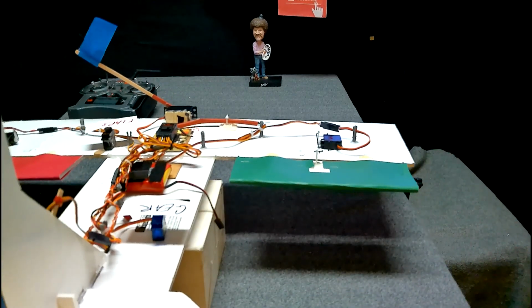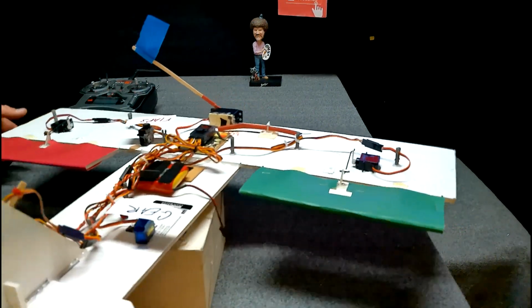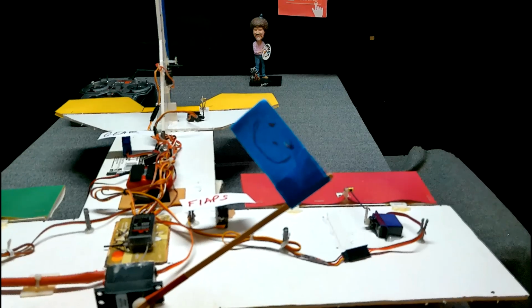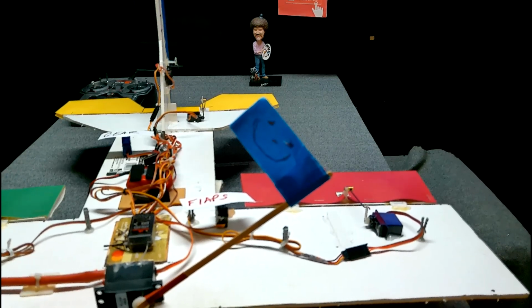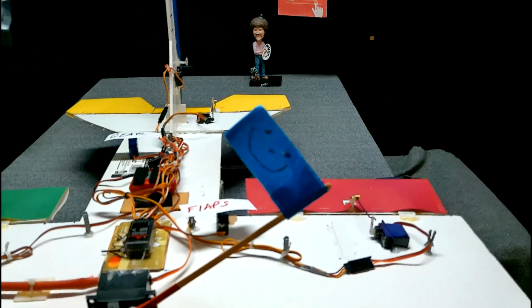All right. So in order to be able to assign a switch to turn safe on and off, you will need a transmitter that has more than 6 channels, because every channel on this receiver is being used for something on the plane.